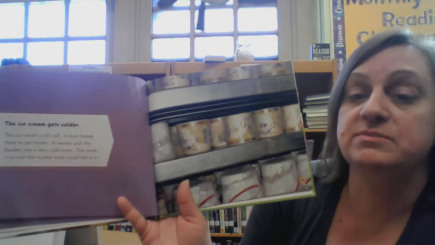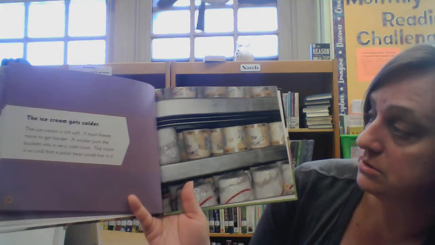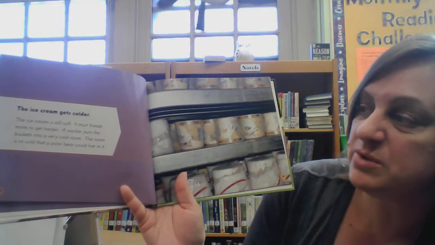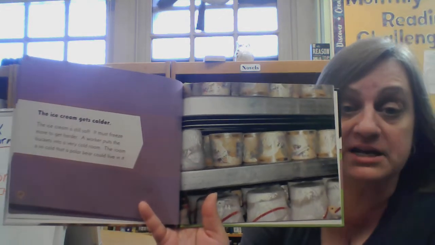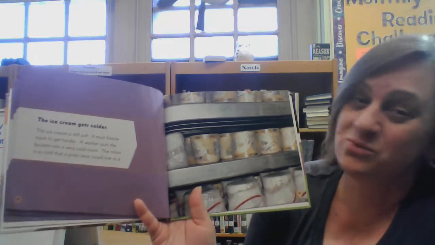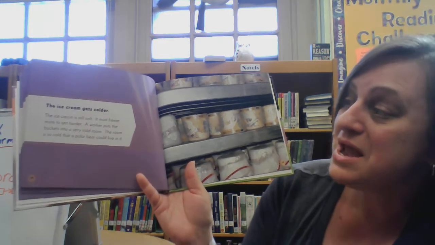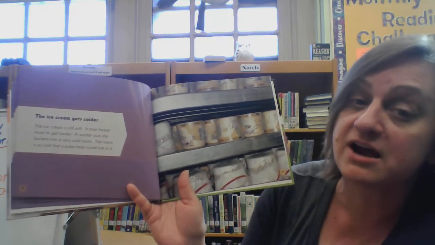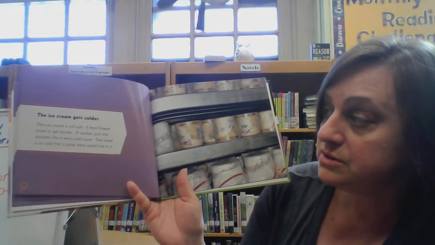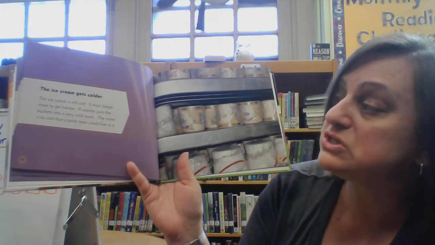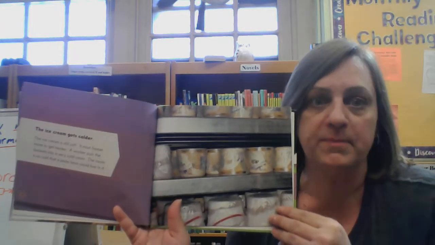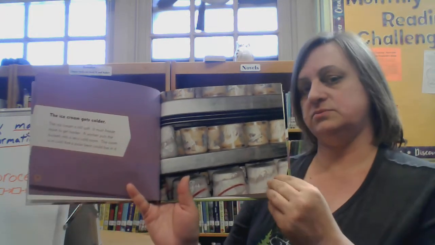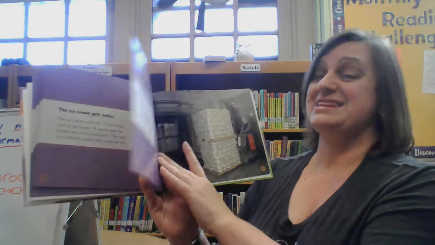The ice cream gets colder. Whoa. The ice cream is still soft and it must freeze to get harder. We don't want melty ice cream. A worker puts the buckets in a very cold room. Why do we need a cold room to make it hard? What happens to a liquid when it gets hard? The room is so cold that a polar bear can live in it. Holy cow. Polar bears? That's really cold.